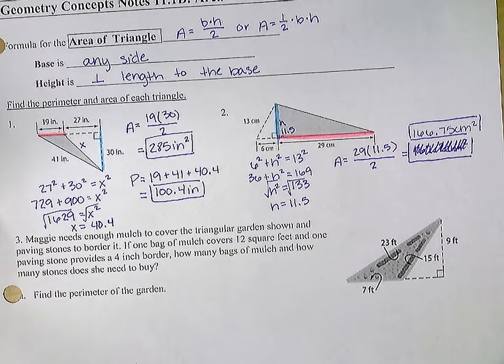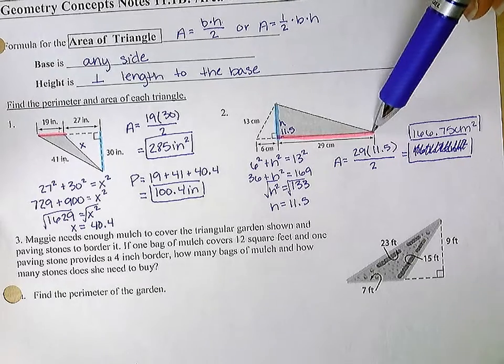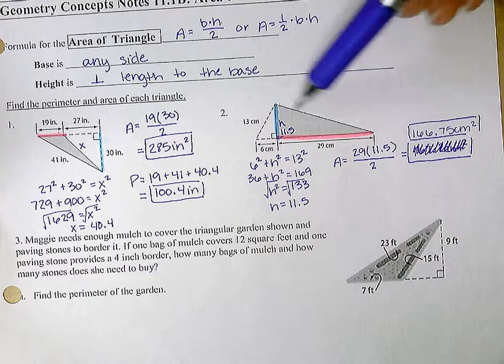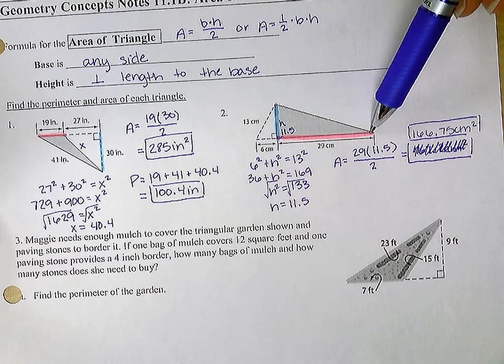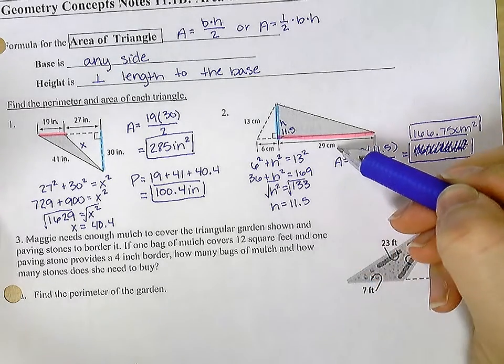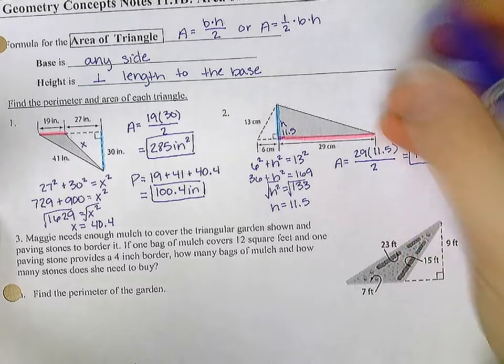All right, so from here, we still want to find the perimeter. To find the perimeter, I'm missing this length right here in my triangle. How should I find this length of this triangle? Pythagorean theorem. Okay, so I have the two legs, right? Yep. Need to find the hypotenuse.